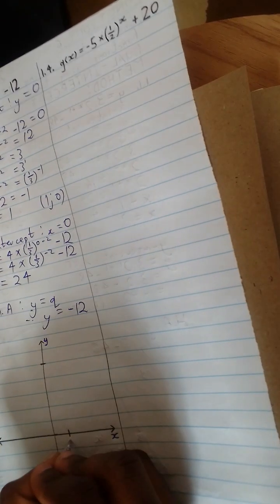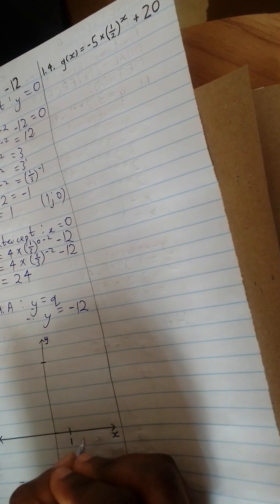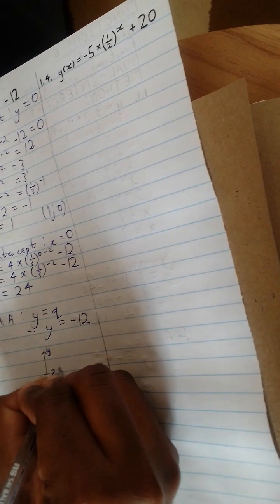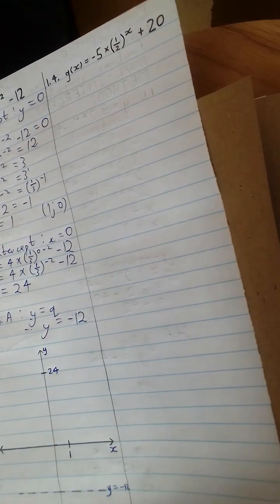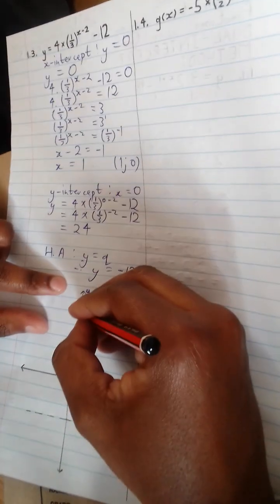X at 1 and 0. Y at 24. So the function is more or less like this.